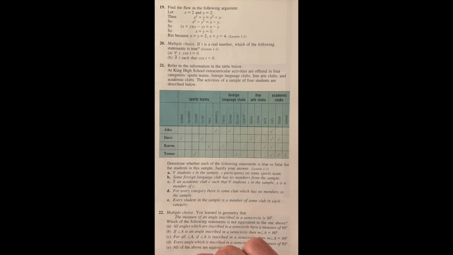There exists an academic club C such that for all students S in the sample, S is a member of C. Where are the academic clubs? Oh, here we go. Yeah, they're all members of the math club. So that one's true. Okay, D, for every category, there is some club which has no members in the sample. So we've got 4 categories.